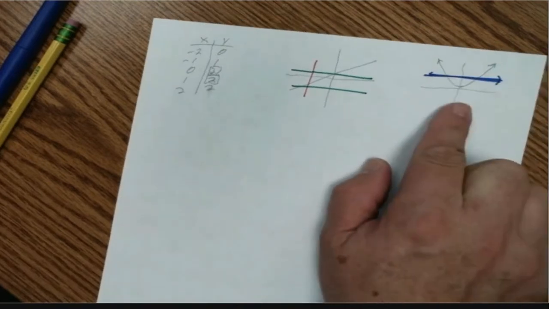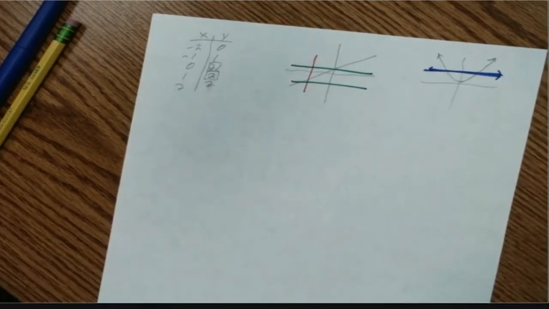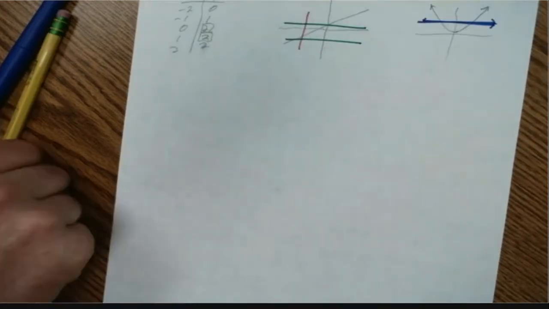Right. Let's look at our last lesson this week, and it is talking about graphing transformations. All right, so transformations. What happens when we transform a graph? How do we do that?